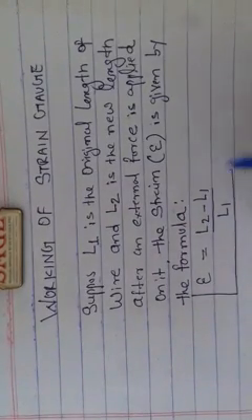This is the equation to determine the strain. By the help of this equation we can easily determine the strain value.